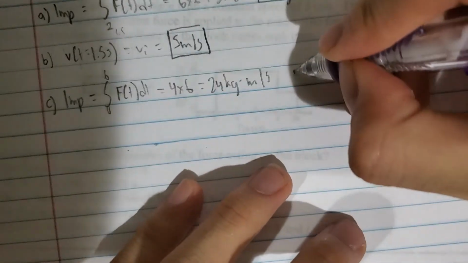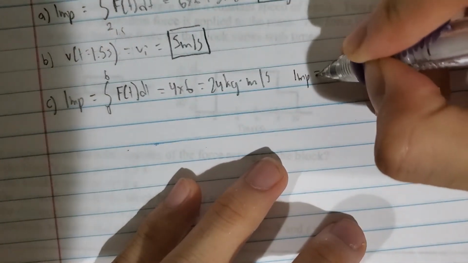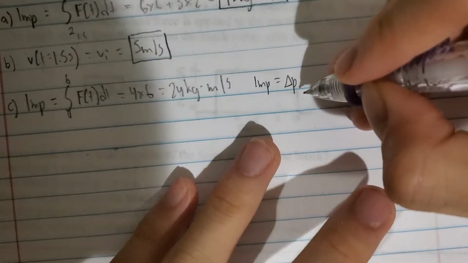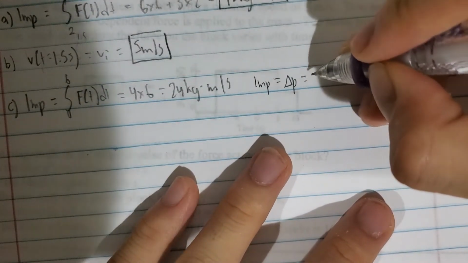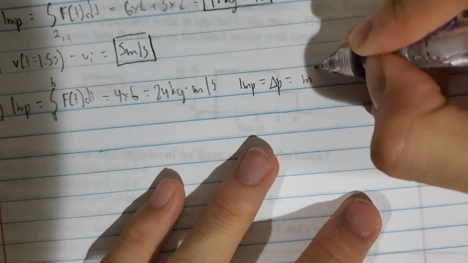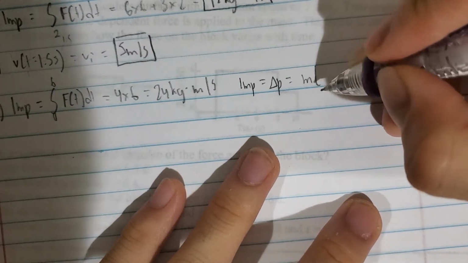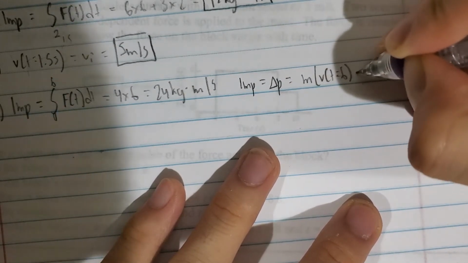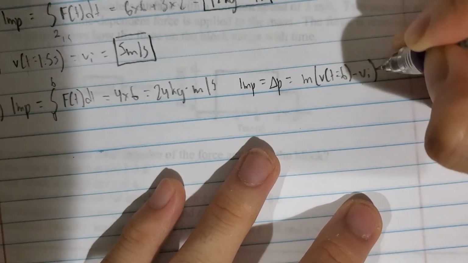Now, impulse is equal to the change in momentum, and the change in momentum is defined as mass times the difference in speed. So v at t equals 6 minus v initial.